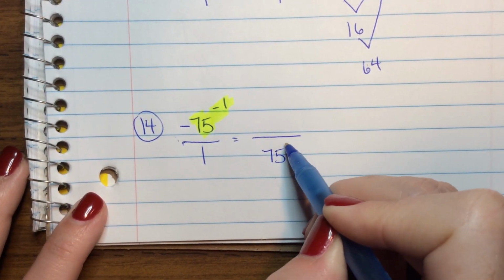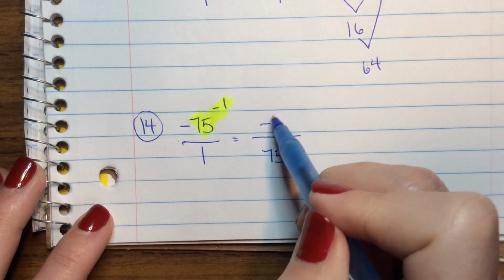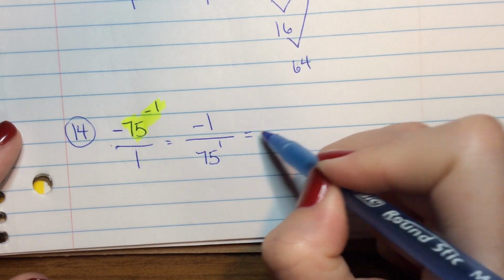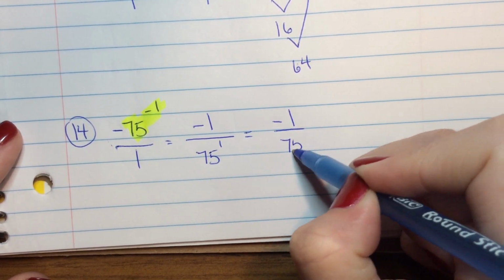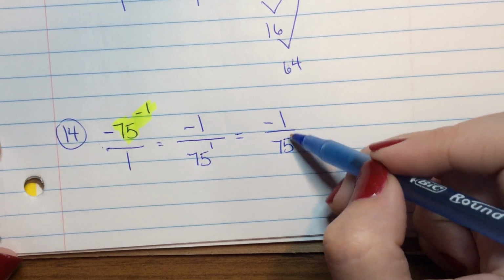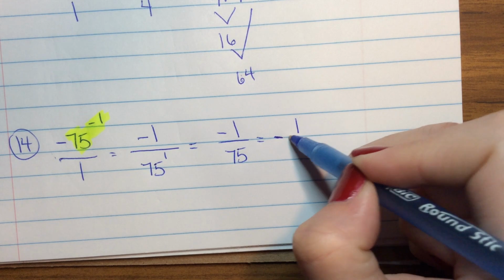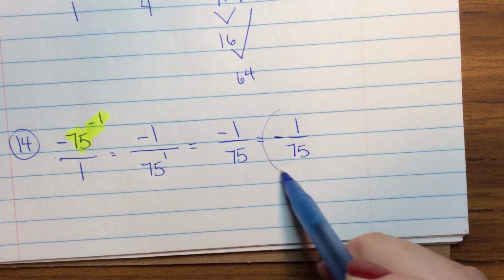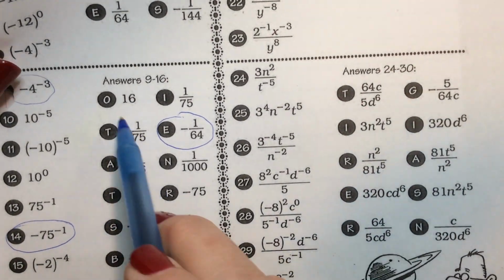So the 75 now will be raised to the 1st power, and that negative 1 will stay up there. So I have negative 1, and anything to the 1st power is just itself back. So I have negative 1 over 75, and I'm going to rewrite it the way that they wrote it, probably, with the negative out front. And there it is.